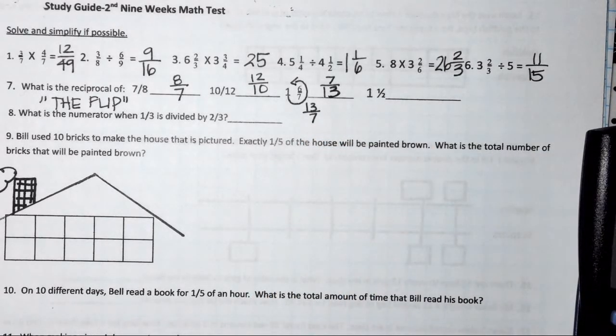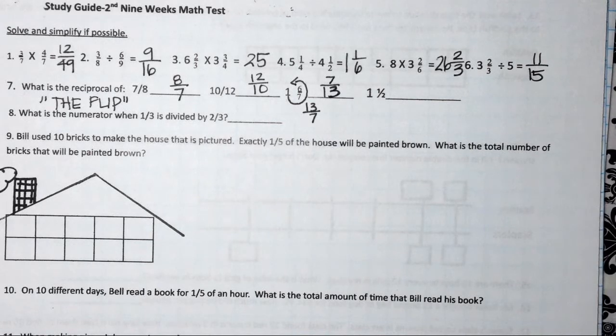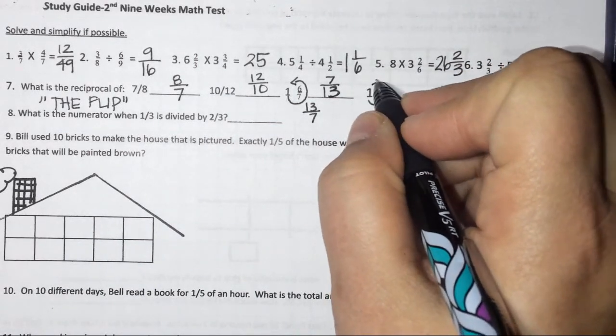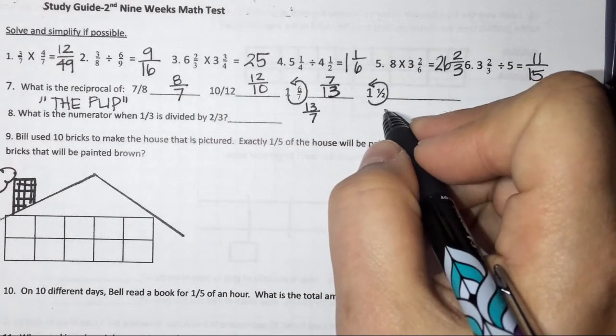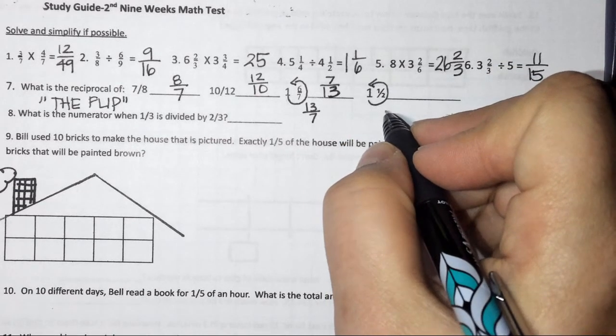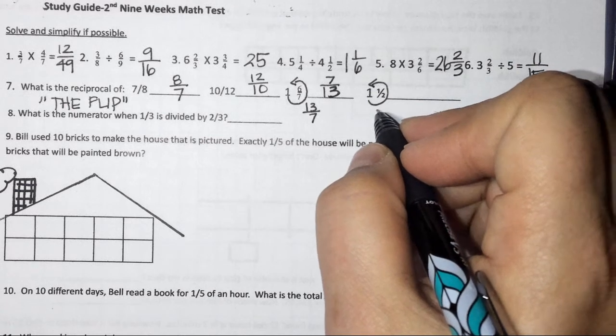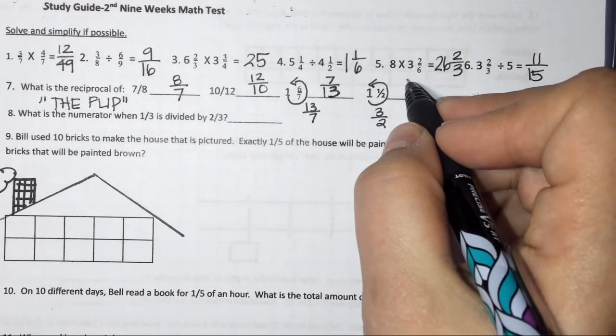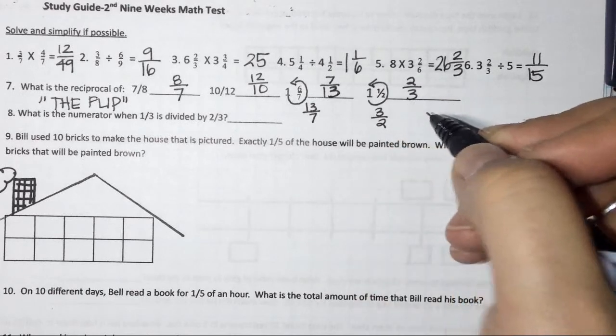You've got to make it improper before you can find the reciprocal. Okay, what is 1 1/2 as an improper fraction? 3/2. So the reciprocal would be 2/3.